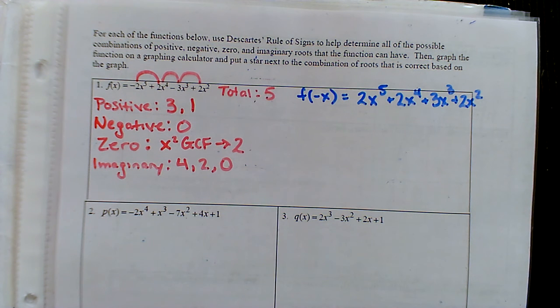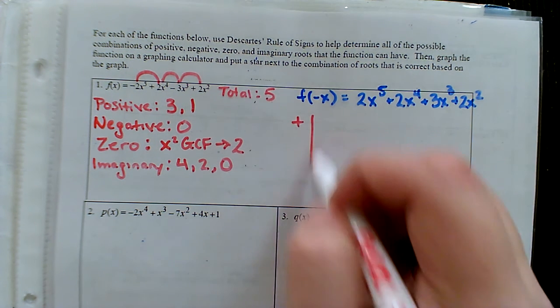All right, so with all these possibilities listed, we're going to create our combination chart, and once we have that chart, we're going to use the calculator to test to see which one of those combinations is the correct one.